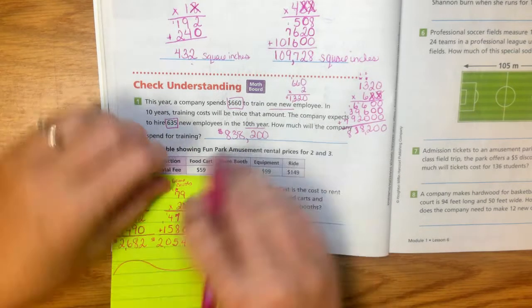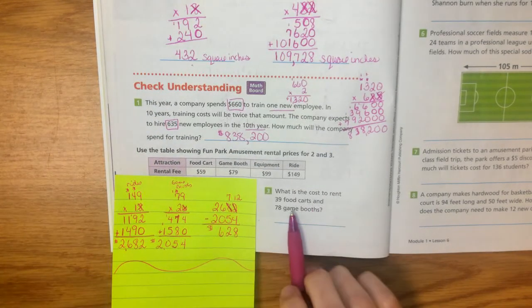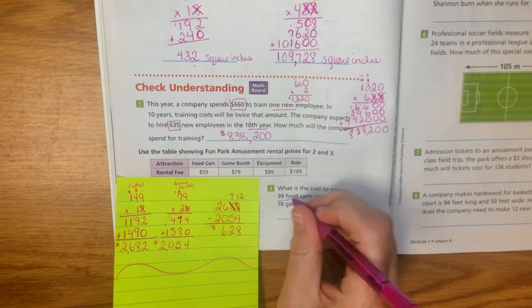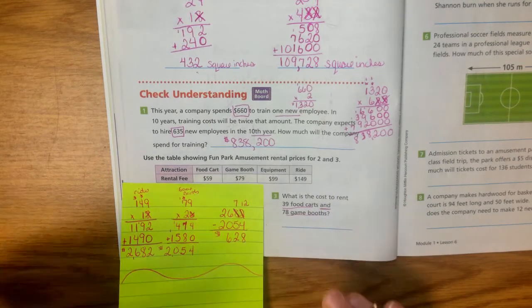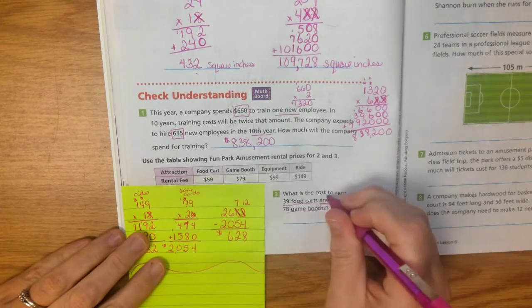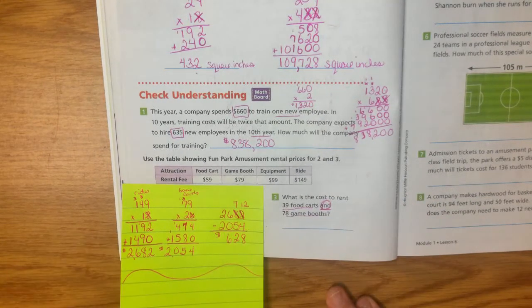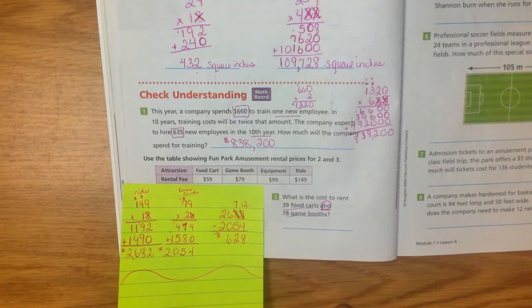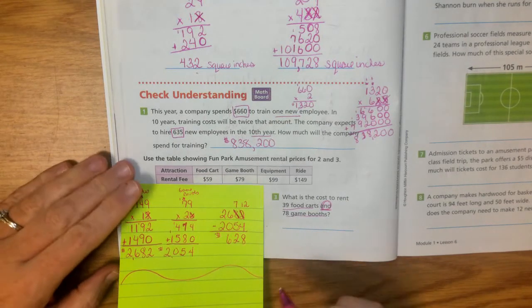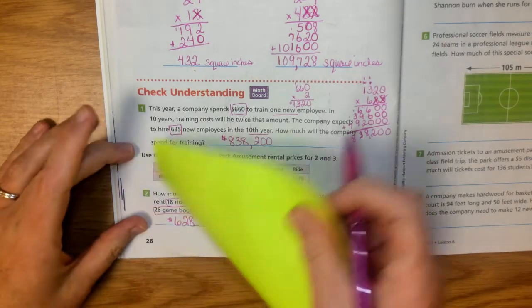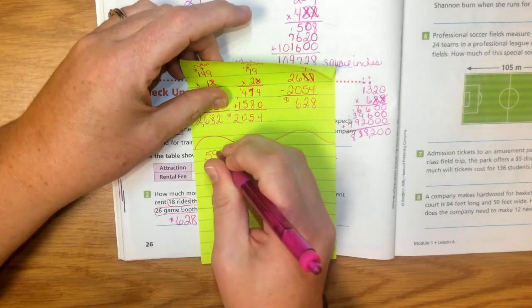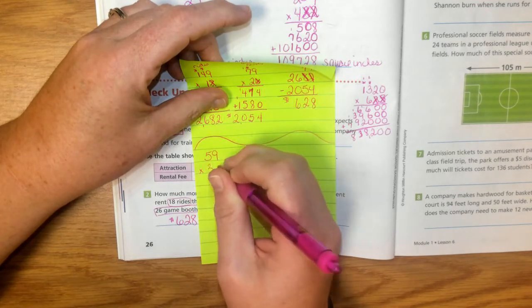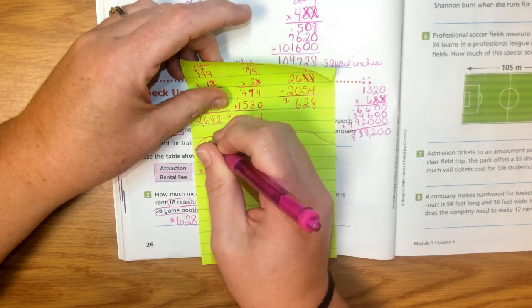Now number 3. What is the cost to rent 39 food carts and 48 game booths? So this one is now an addition problem after we do our multiplication. This is going to be another 3-step problem. So I need 39 food carts. Well, each food cart is $59, and I need 39 of them. So these are my food carts.